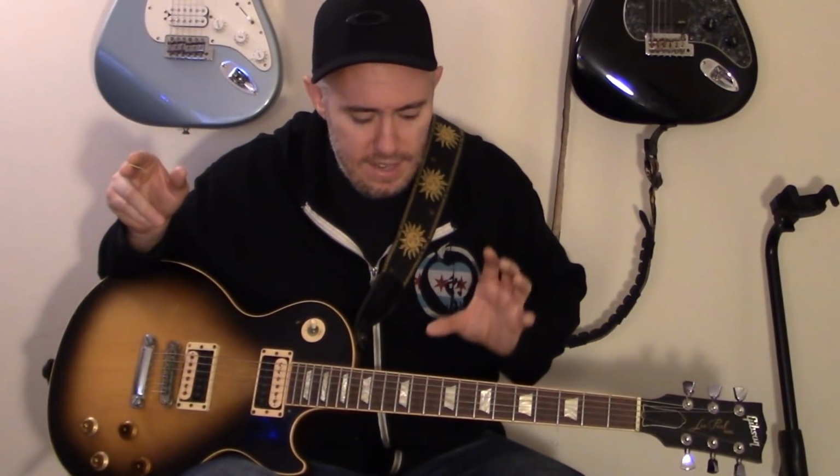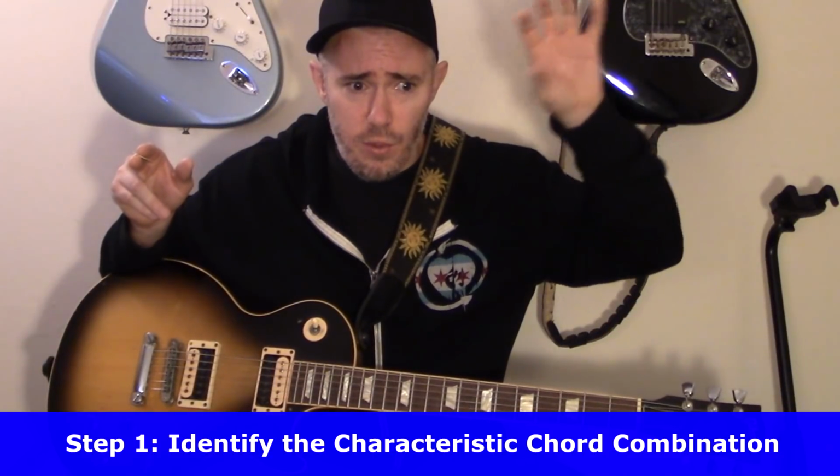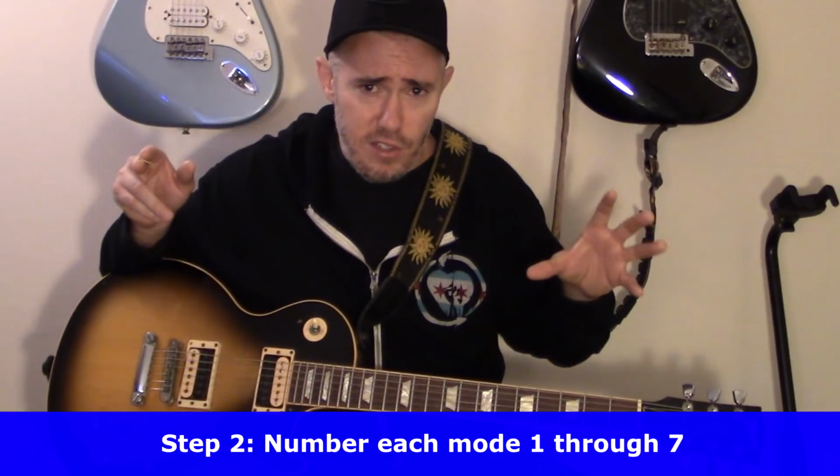So it's a 3-step approach. The first step is to identify the characteristic chord combination. The second step is to assign a number between 1 and 7 to each one of the modes. The third step is to then think back to the parent major scale.